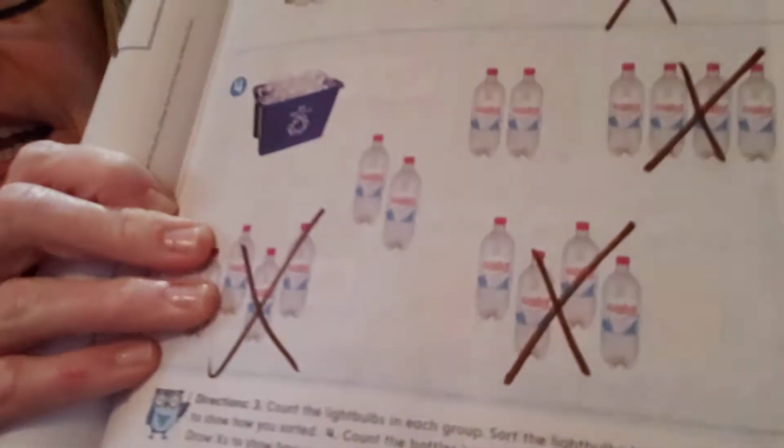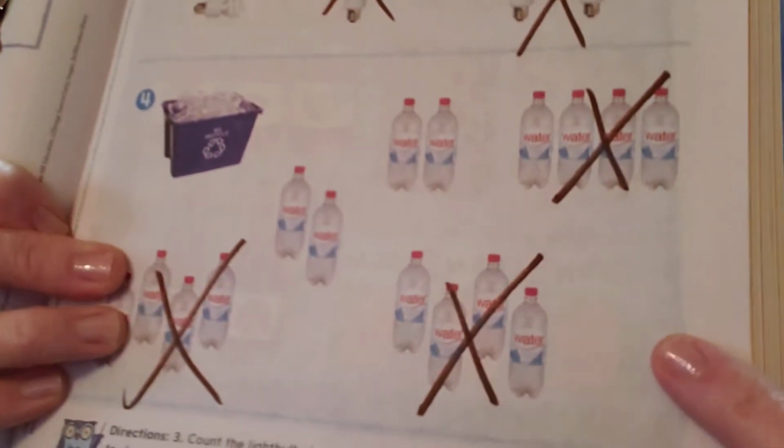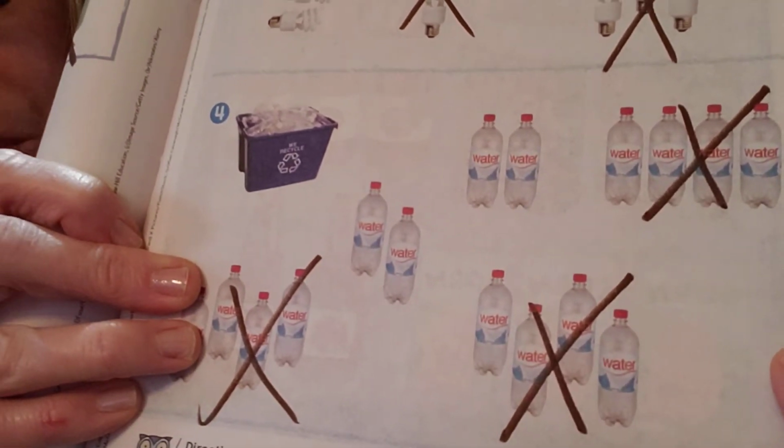All right, now take a look down at the recycle bin. How did I decide to sort?